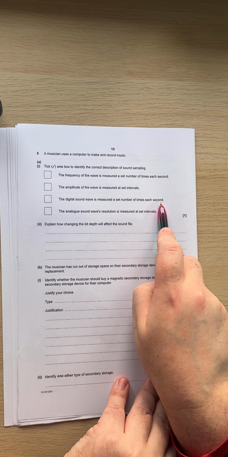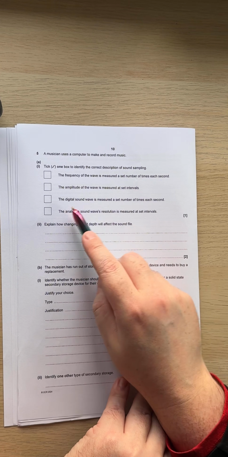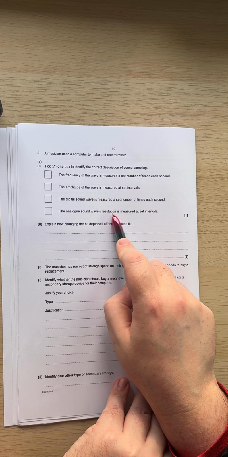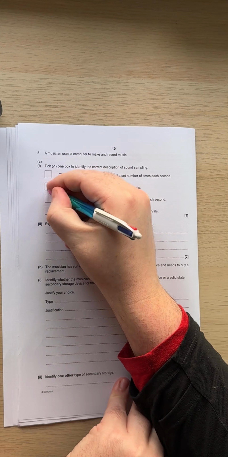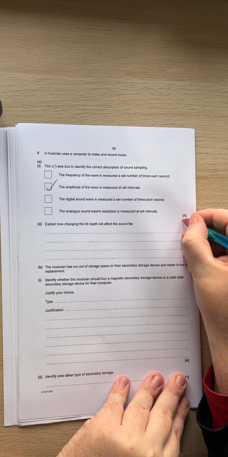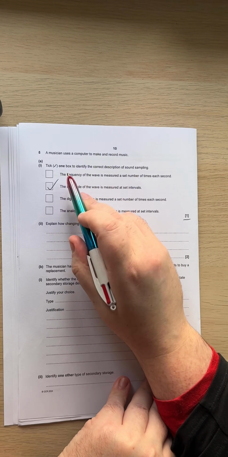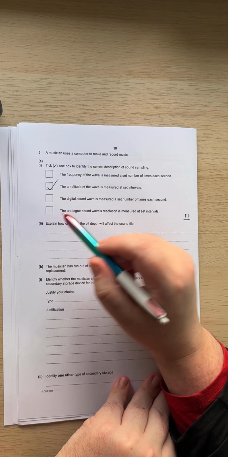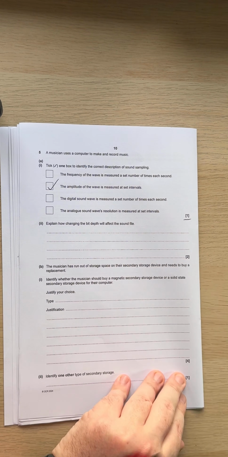The digital sound wave is measured a set number of times each second. That could make sense, but doesn't sound as good as the previous one. And the analog sound wave's resolution is measured. No, it's the second one, isn't it? So we're going to tick that box there. Okay, that's only a 1 marker. It does say tick one box, so don't tick 2 because you'll get 0 if you tick 2.